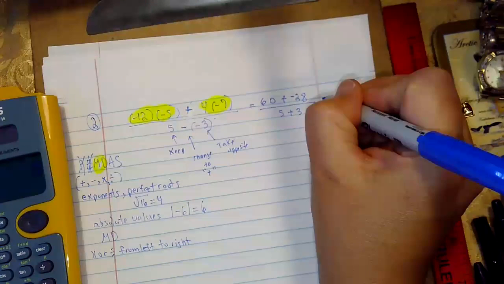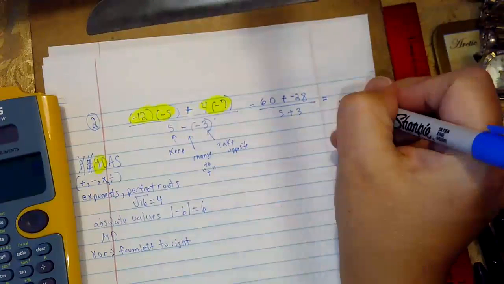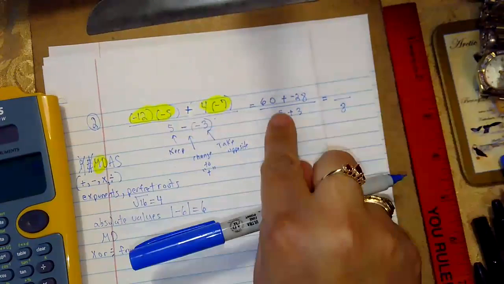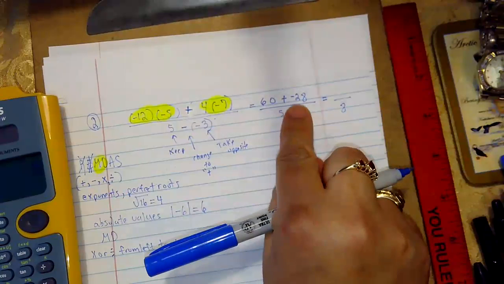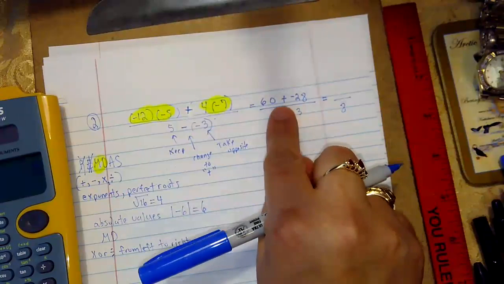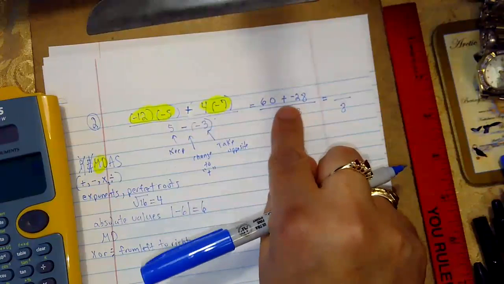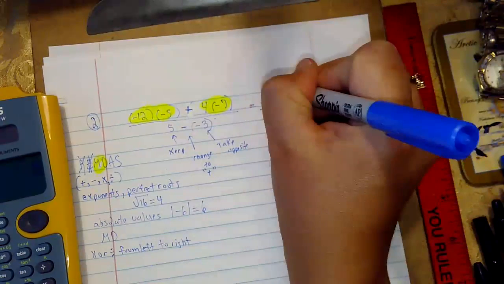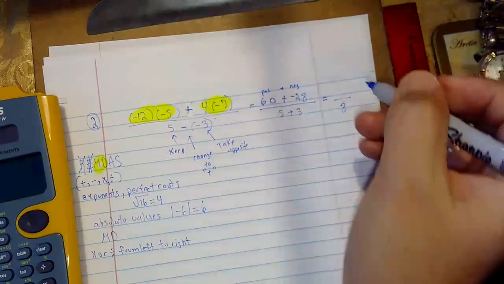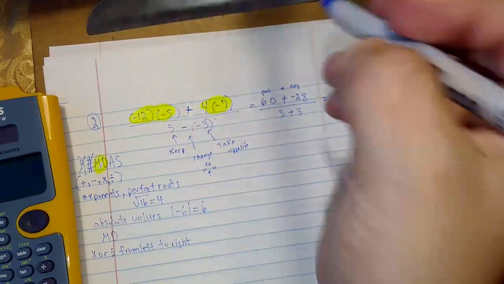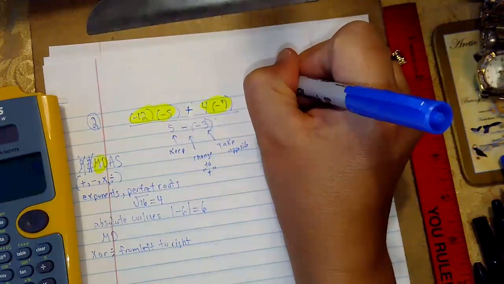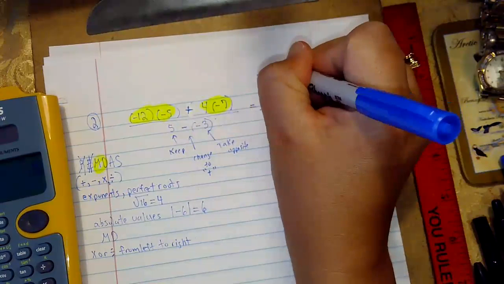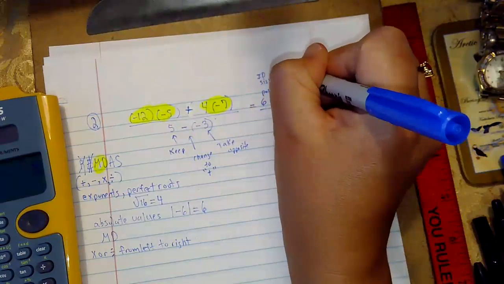And so now on the bottom, 5 plus 3 is 8, and on the top, that's what I call rule number 2. You're adding signed numbers, two numbers with different signs, because this one's a positive and this one's a negative. So what you're supposed to do for that rule is ID your sign, and then subtract.